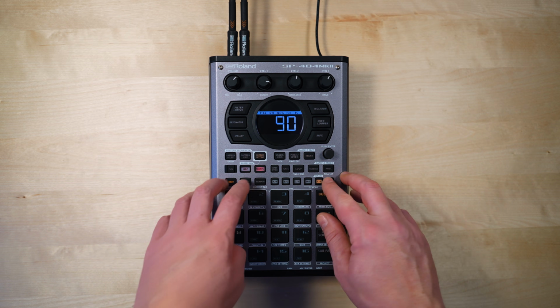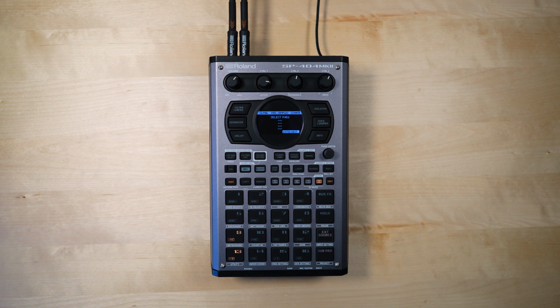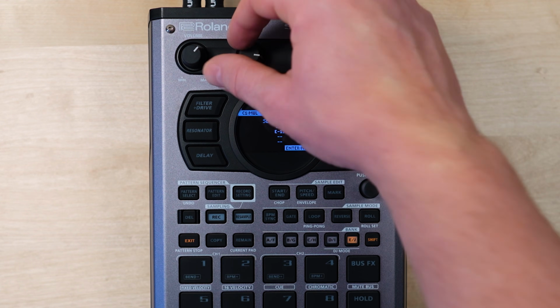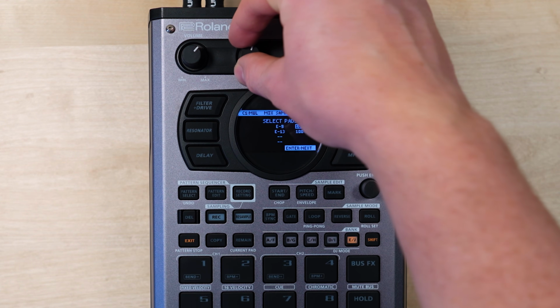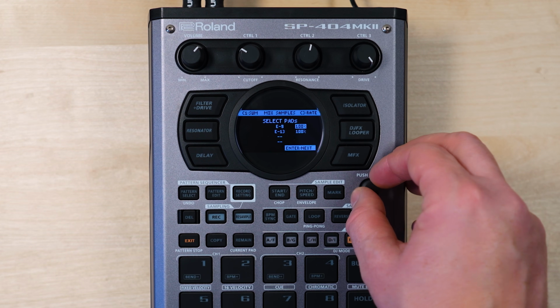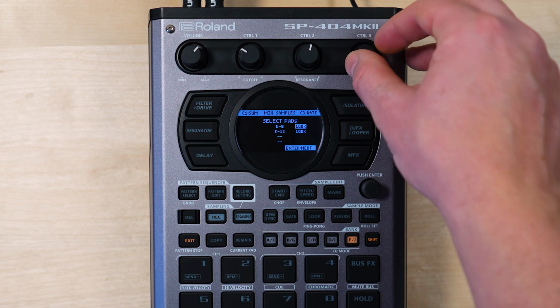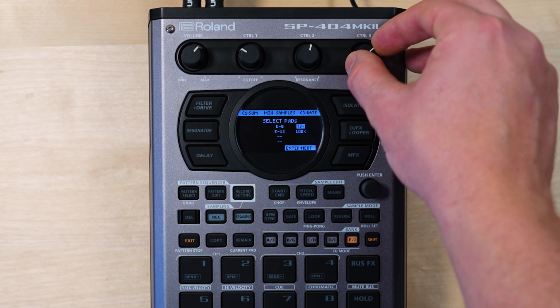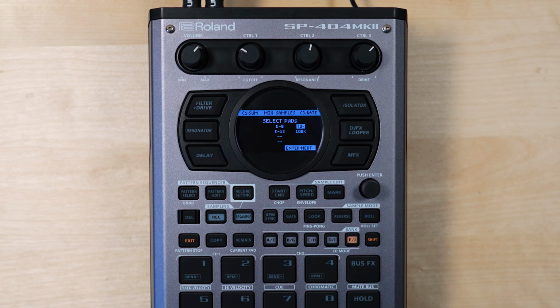So now we press Shift and Resample. We select our pads. We can use C1 here to choose the processing type. And then we can use the value knob to move between our samples and choose the percentage that will end up in our final sample. I'm going to bring this one down to 70%.